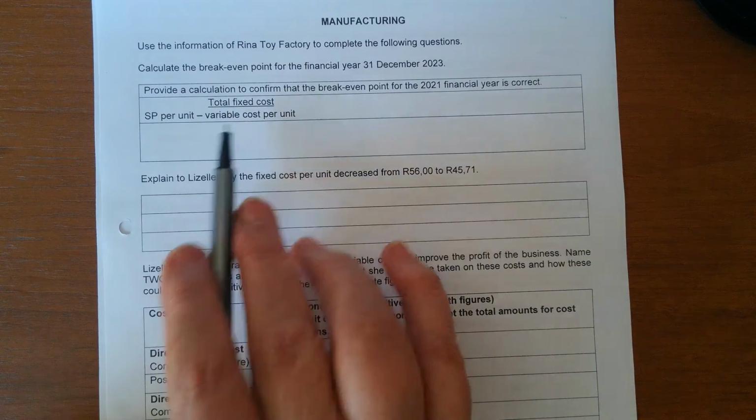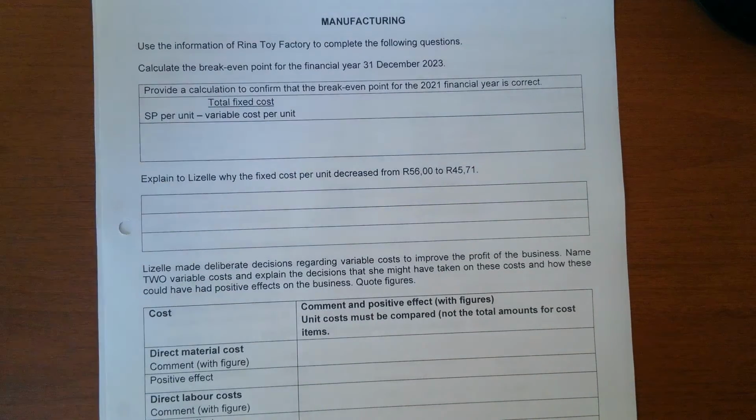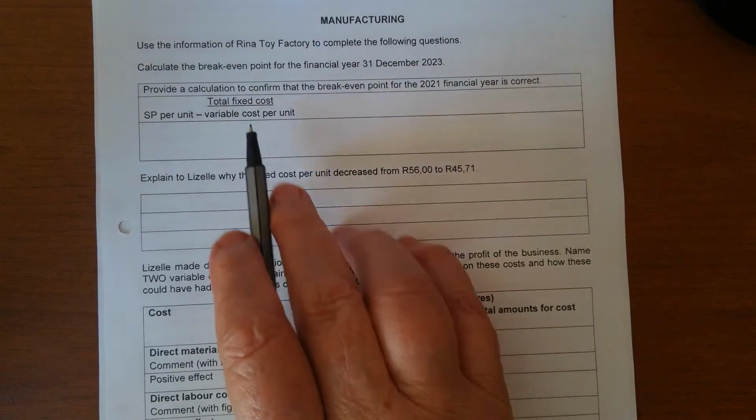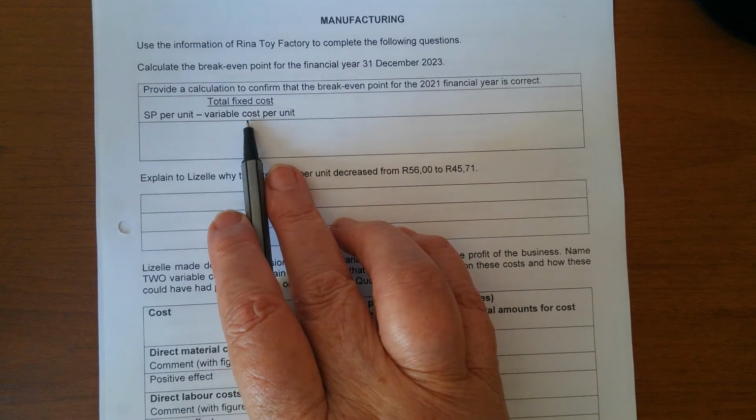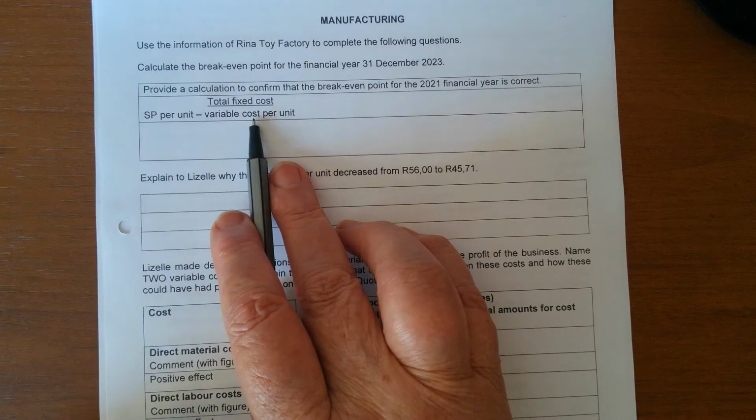Now, the variable cost means that as you increase your production, your variable cost in total will actually increase. You will try and reduce it per unit. So the variable cost is your direct material, your direct labor, and sales and distribution costs.